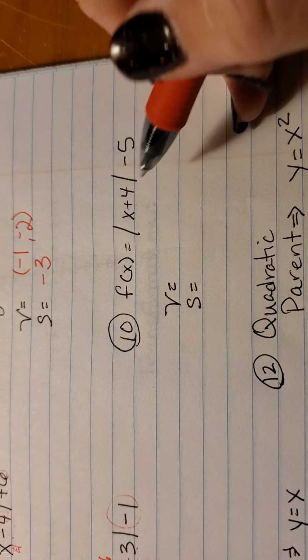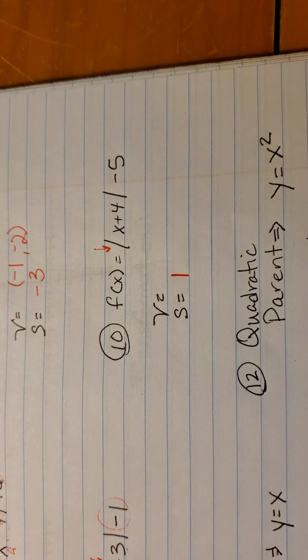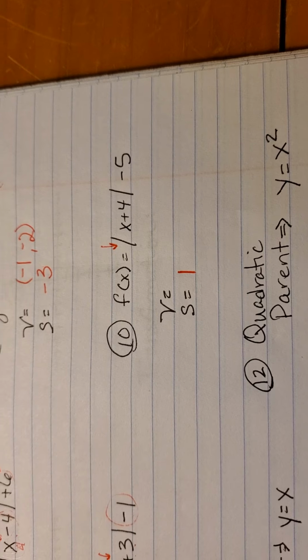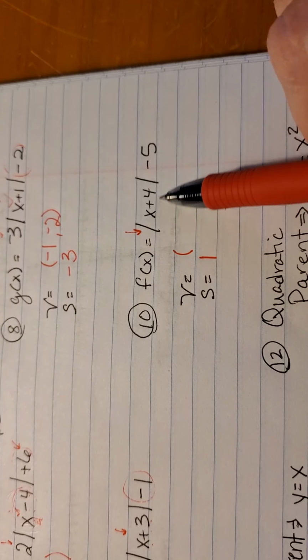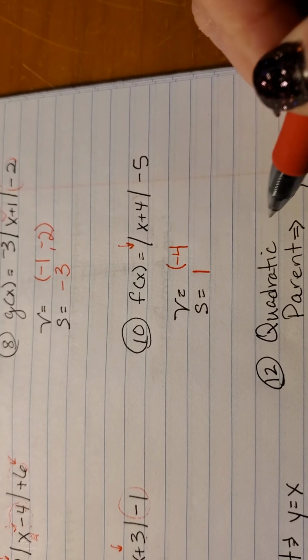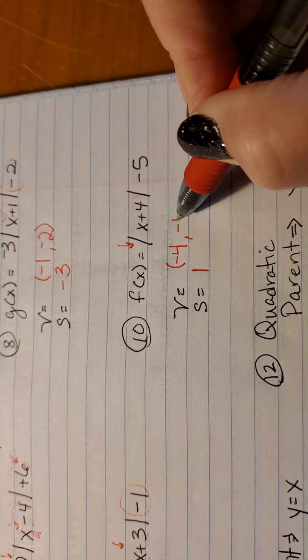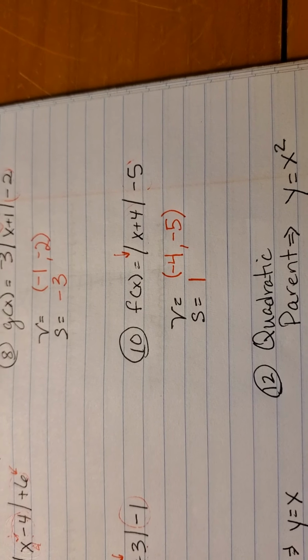The slope, there is nothing out in front, so we assume it to be 1. So our slope on this one is 1. And our vertex, our x value, what makes this all 0, would be a negative 4. So our x value is a negative 4, and our y value is a negative 5, this guy out here.